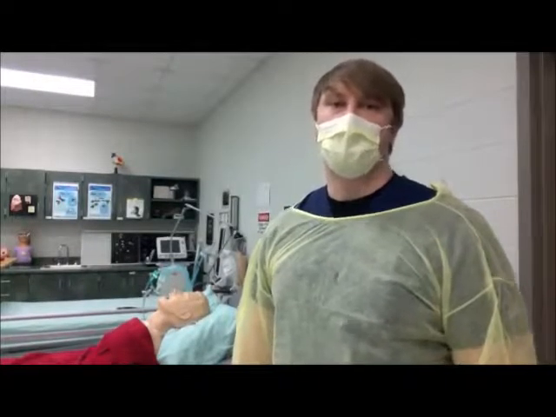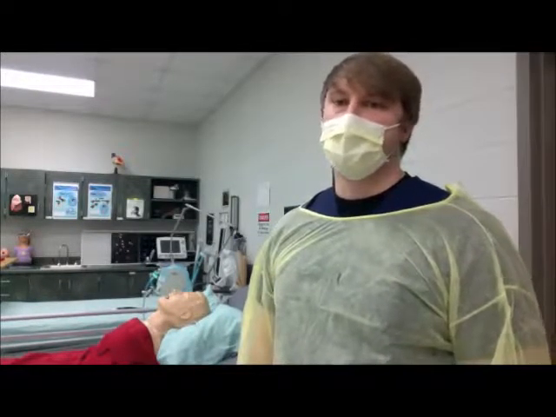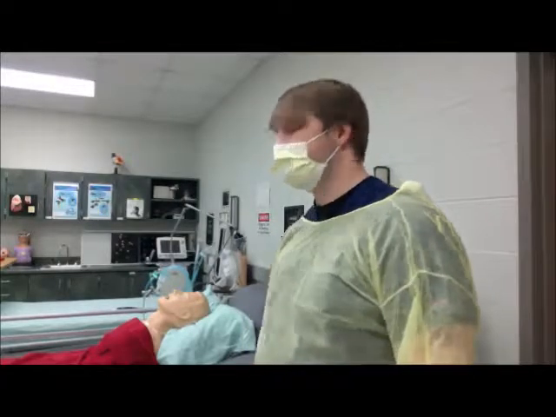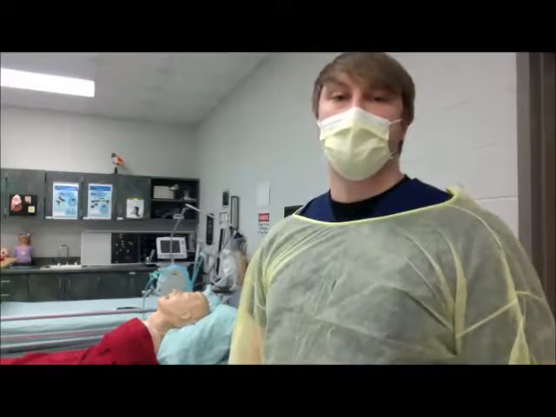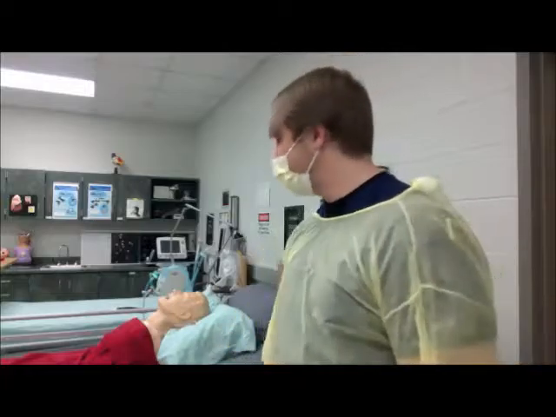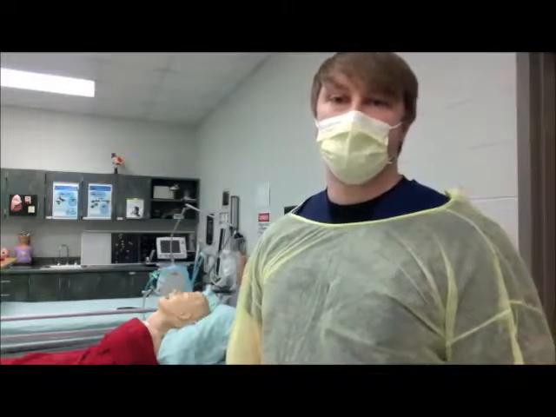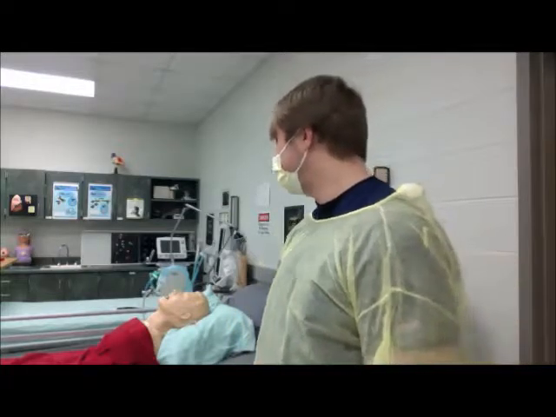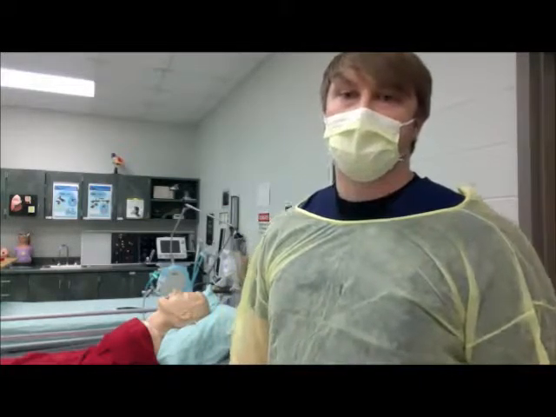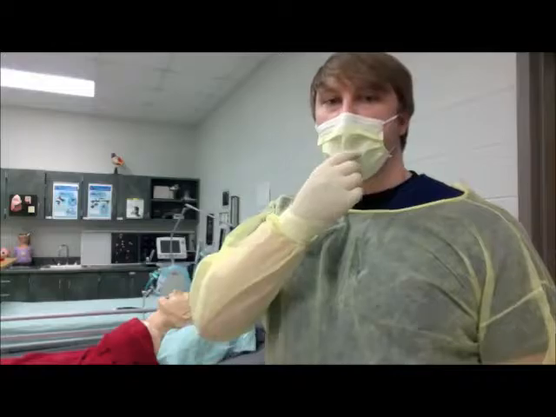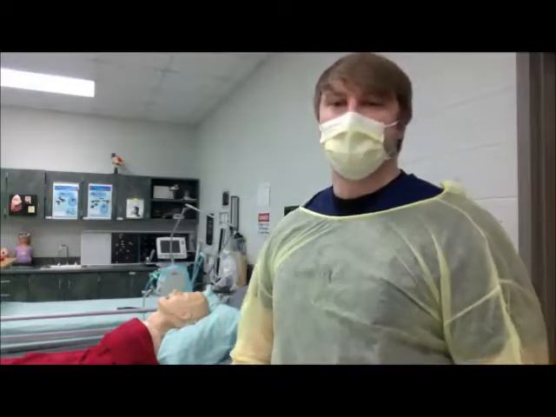Update on Mrs. Tubbs. She has finally passed her weaning trial and she has successfully been extubated. Now she is currently on 2 liters of nasal cannula, but almost immediately after I extubated her, she's starting to desat down to about 82%. She's becoming tachypnic. So after assessing her, she's performing a rapid shallow breathing technique.